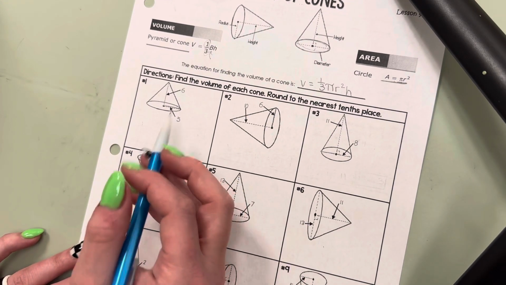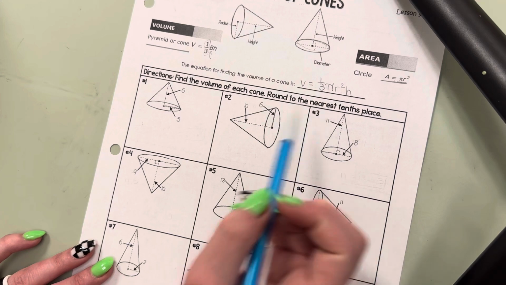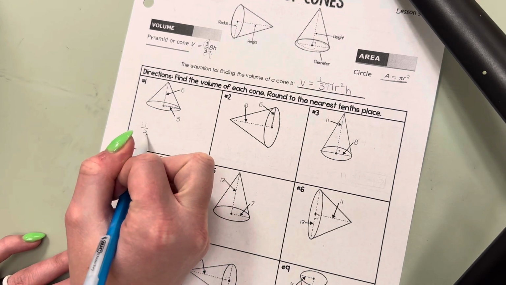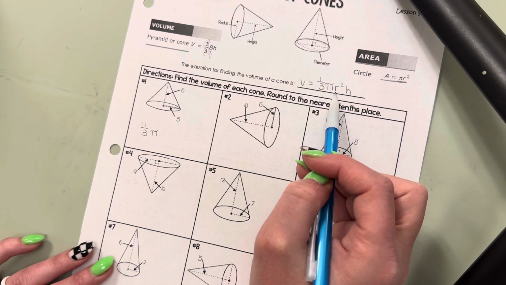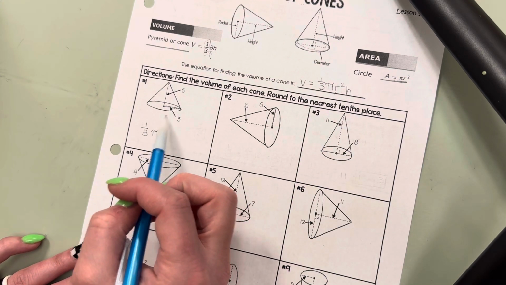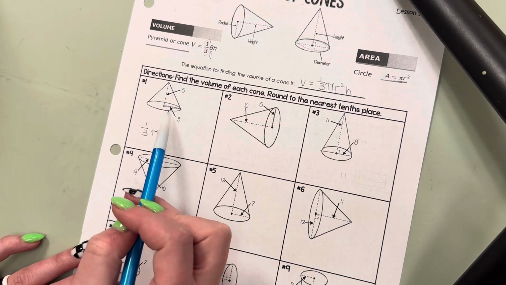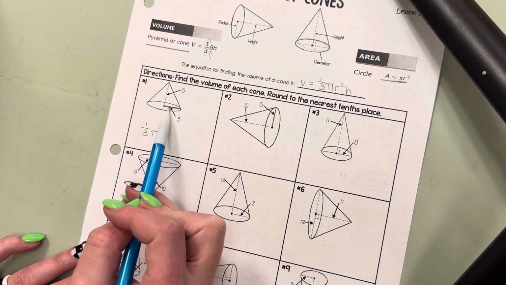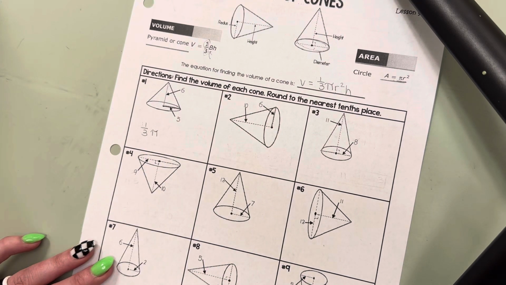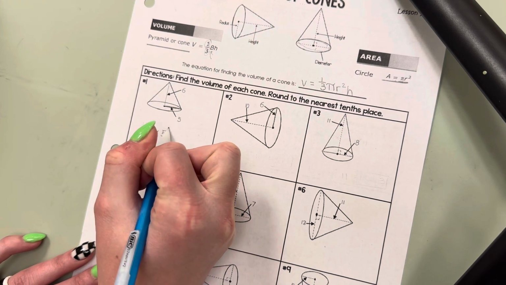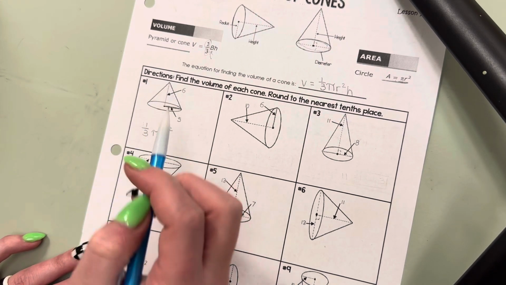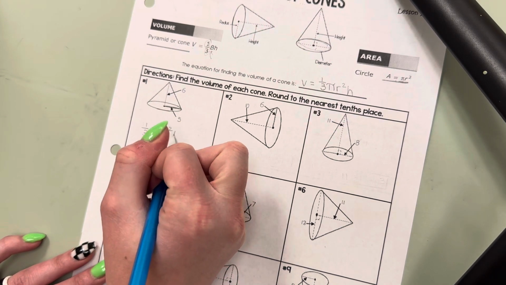I know that my formula is up here, so I'm going to start plugging in those pieces. So I have 1/3 pi. I need to check and see if I have the radius or if I need to find the radius. If we look here, 5 just goes halfway across, so that's already the radius. I'm going to leave it alone and plug it in. So 5 squared, and then my height is the height of the cone, which is 6.